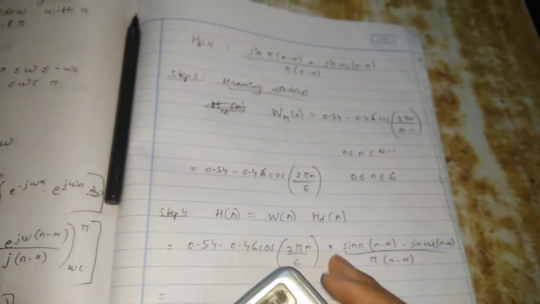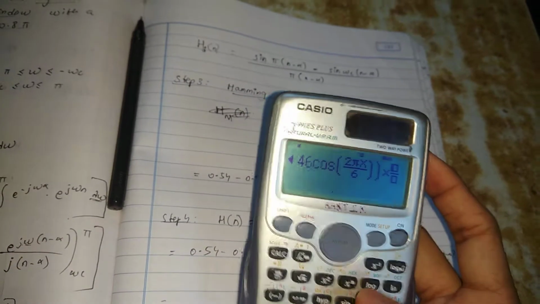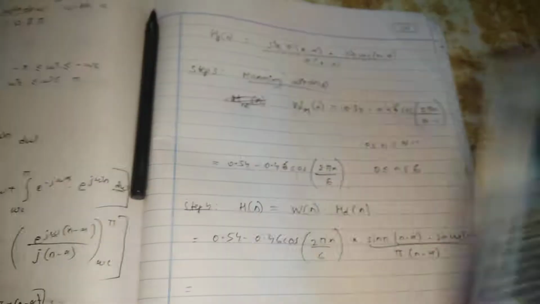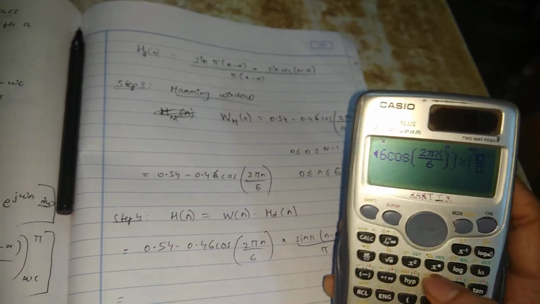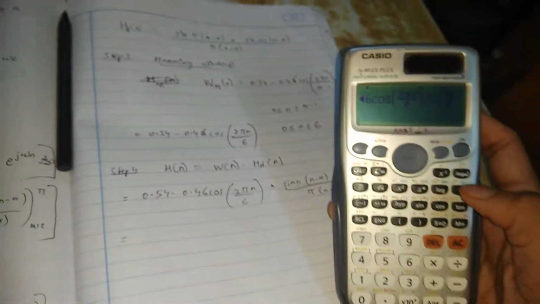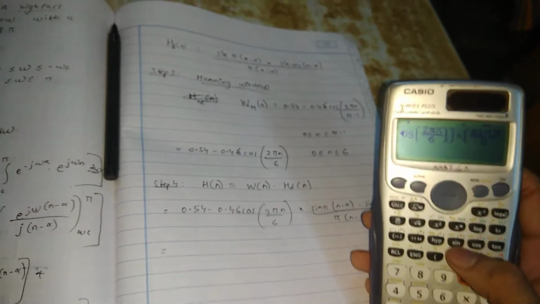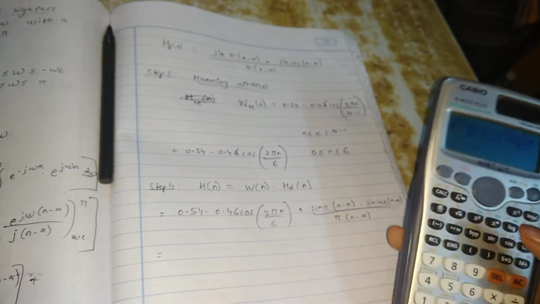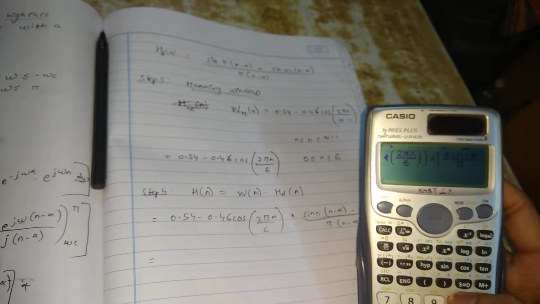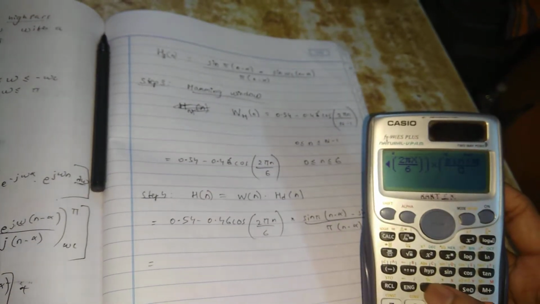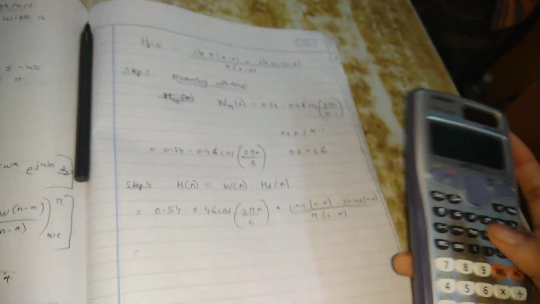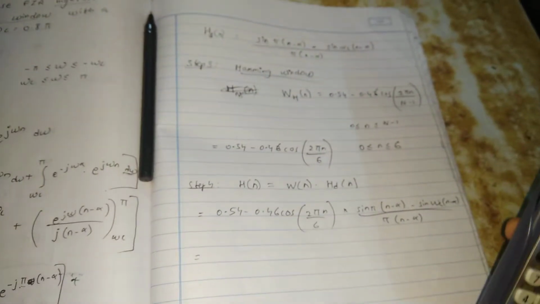Multiplication sign, and now just type this value, sine. Okay, open a bracket, write here sine of alpha value we forgot to calculate. So in 2 minutes we will find the alpha value.